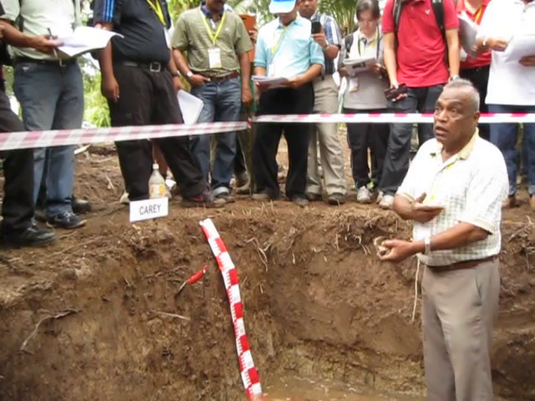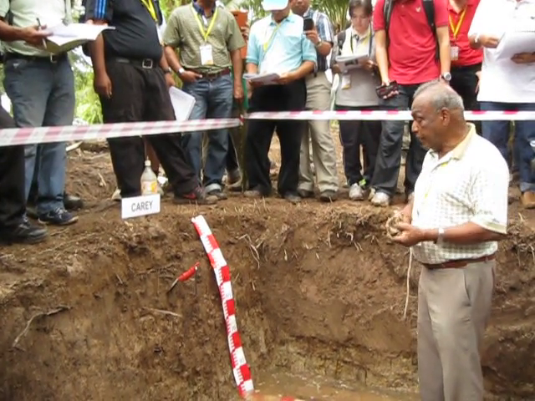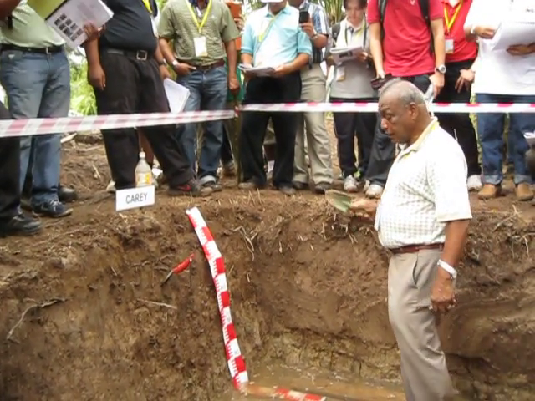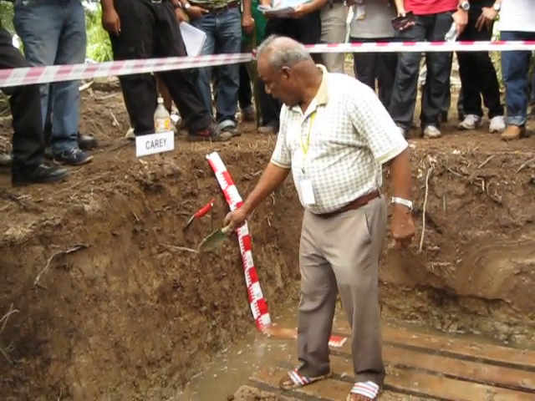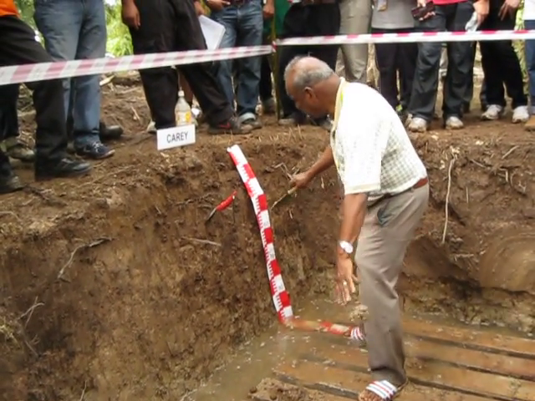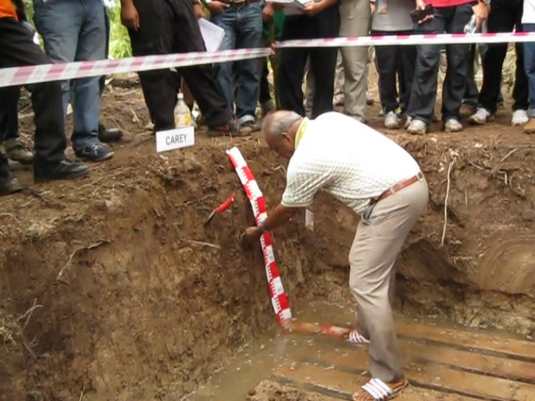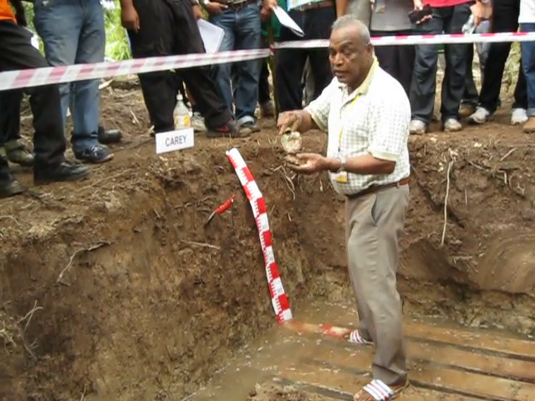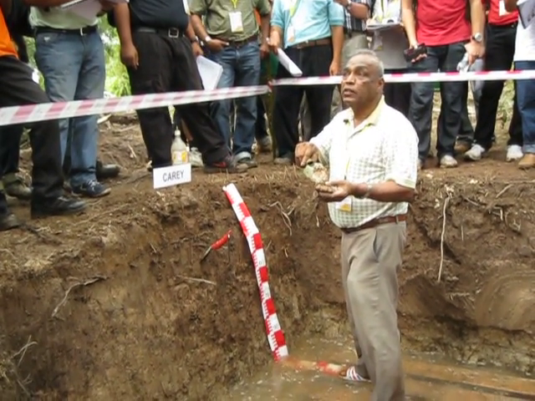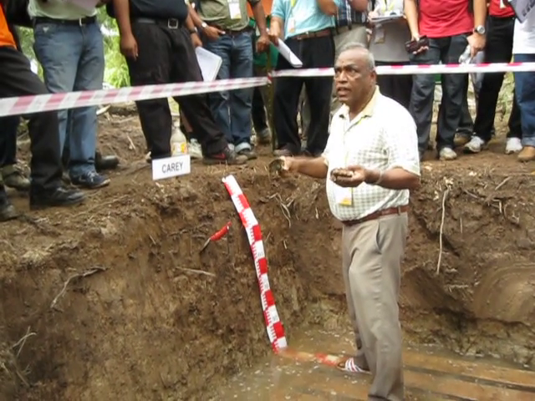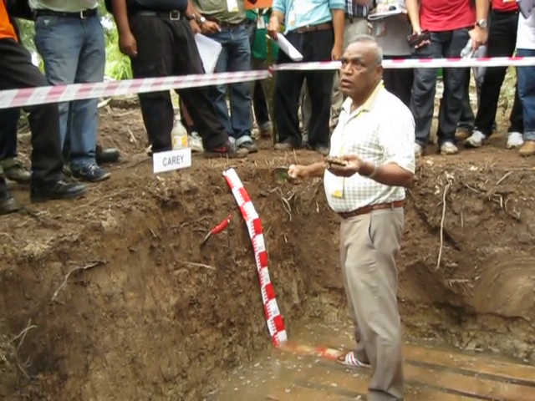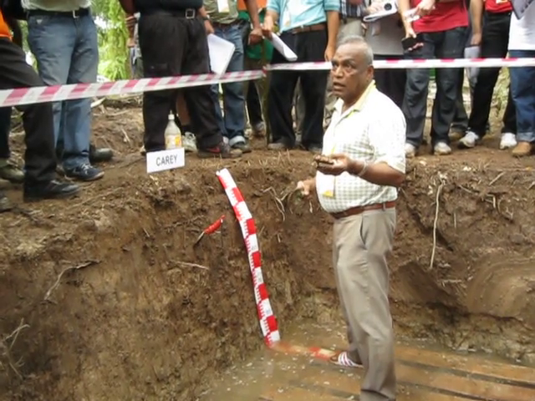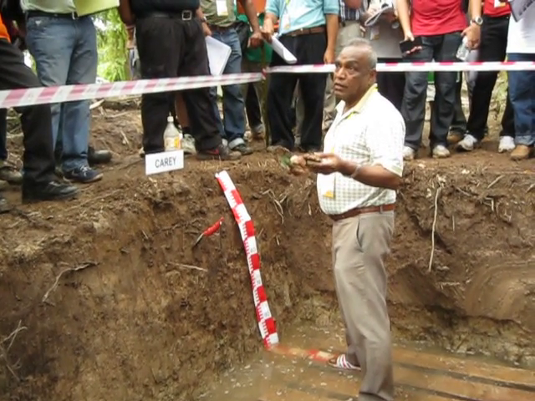Okay, so those are the main characteristics. The color in these cases, you get a grey color. We take the color always at 50 centimeters. So if I take the matrix color here, it will tend to be brownish grey, 10YR 6/2 or something like that. Tend to be on the grey color side.